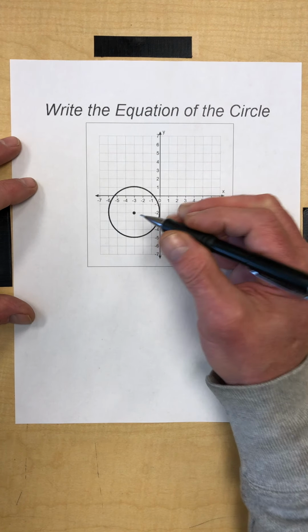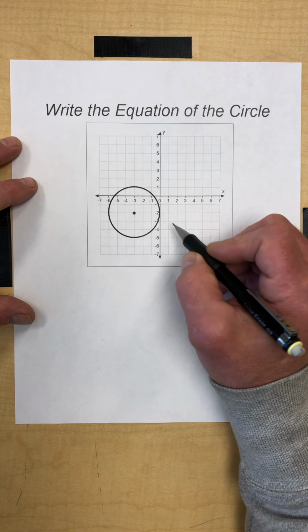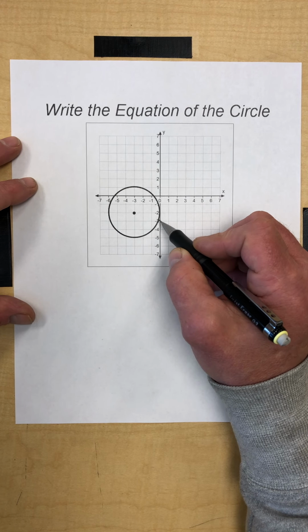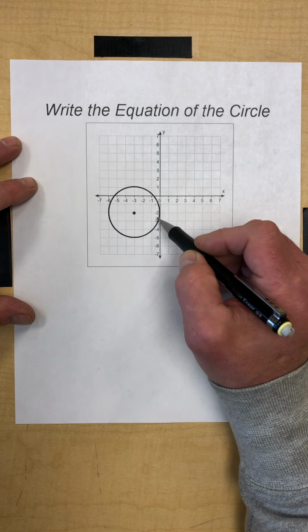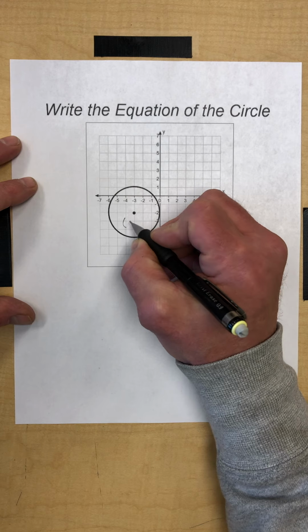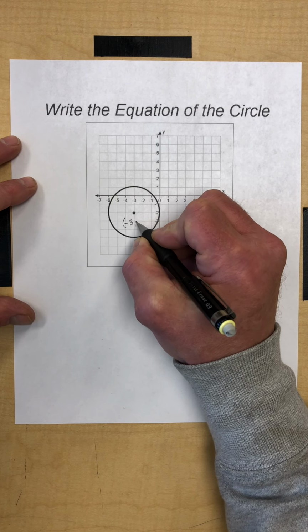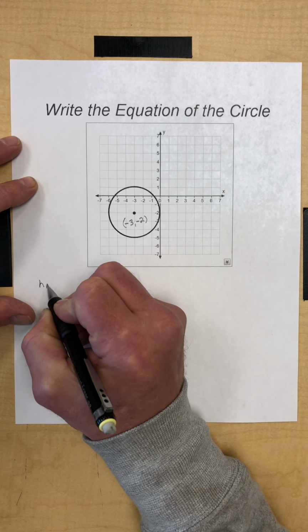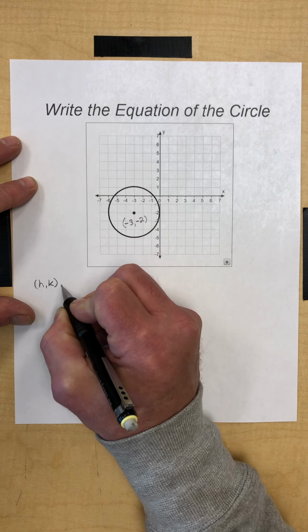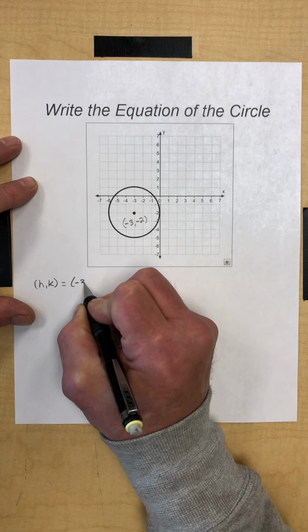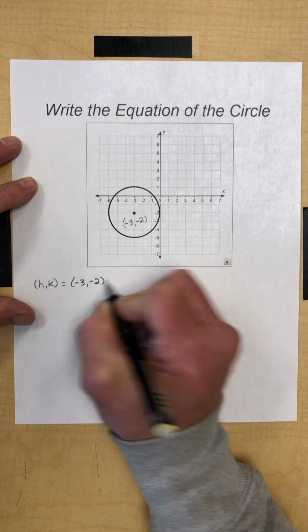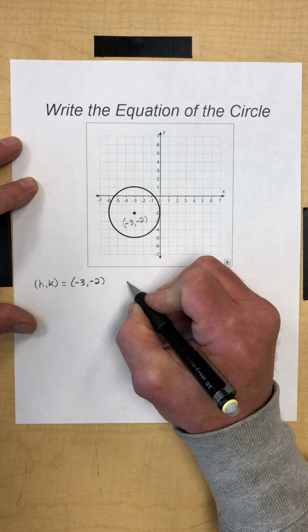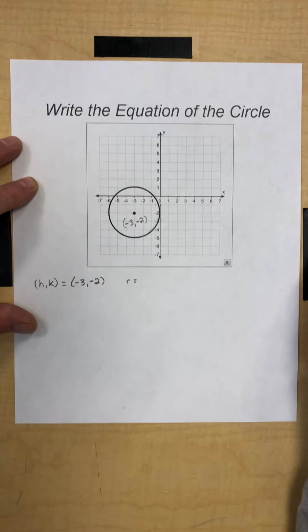Right here, if I trust my eyes, it looks like the center is at (-3, -2). So that means my (h, k) is (-3, -2). Now I need the radius, so again we trust our eyes.